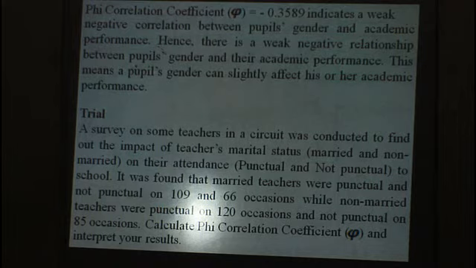Now, the phi correlation being equal to negative 0.3589 indicates a weak negative correlation between people's gender and academic performance. Hence, a weak negative relationship between gender and academic performance.